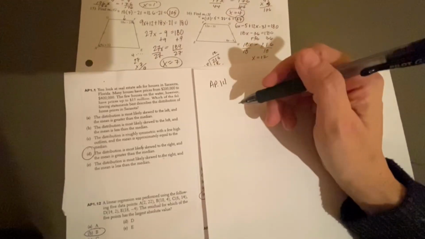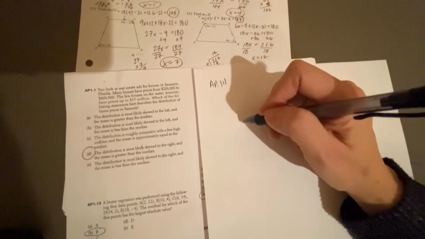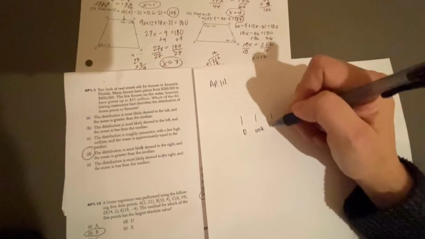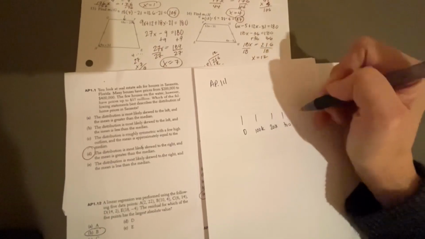It says you look at a Florida real estate ad. In Sarasota, many homes have been priced at $200,000 to $400,000. A few of the houses on the water, however, are up to $15 million. So 0, maybe 100,000, 200,000, 300, 400, and then it fell off the map. There's like a $15 million home out here, Derek Jeter's house. Which of the following must be true about this distribution?